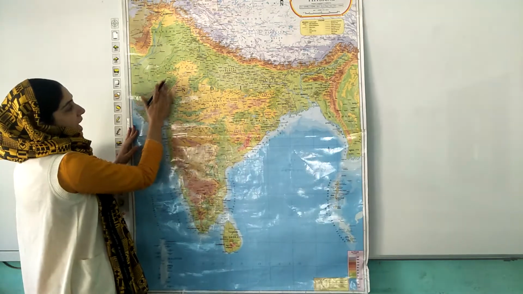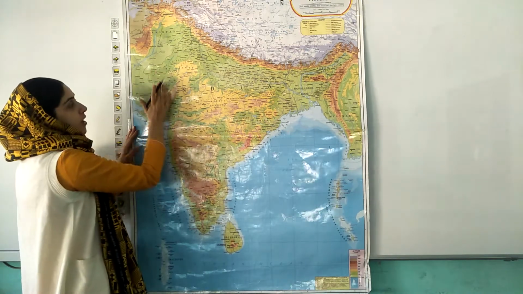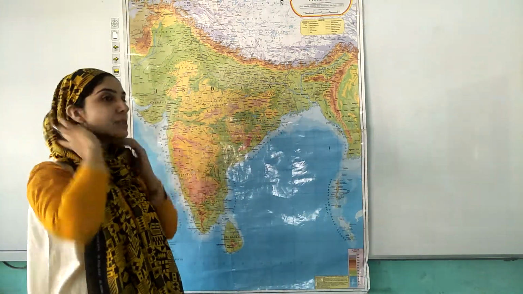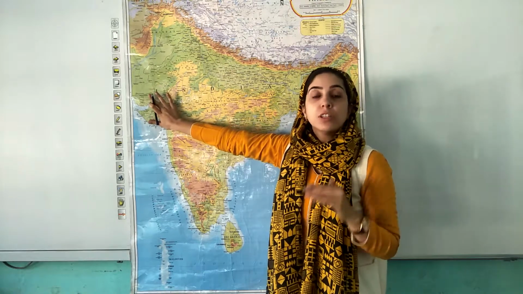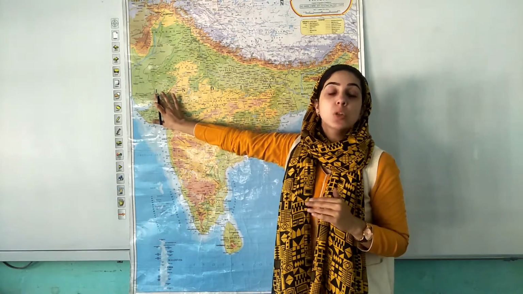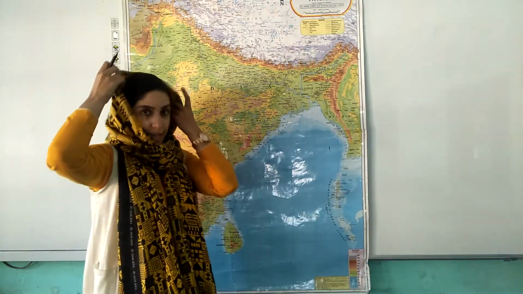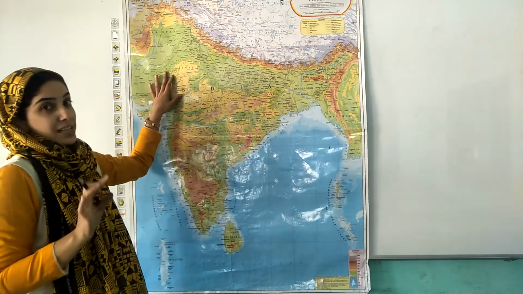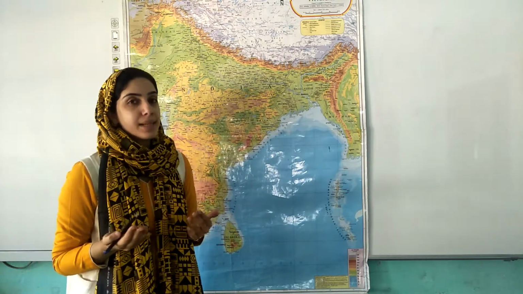Moving towards the west, we have the Western Desert. This is the western part, and this is the second most important physical division of India. In this part, we have the Thar Desert. This is the hottest part of India, and one important river which flows through this physical division is the Luni River, and mostly salty lakes are found there. For example, we have the Sambar Lake, right? So this is characterized by less vegetation, less rainfall, and high temperature.